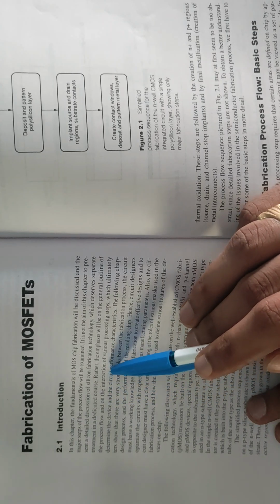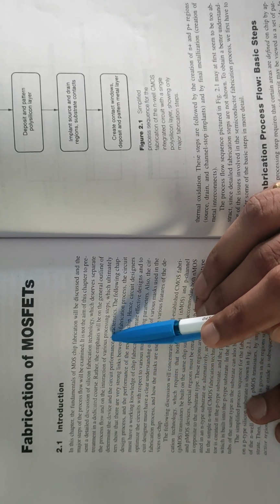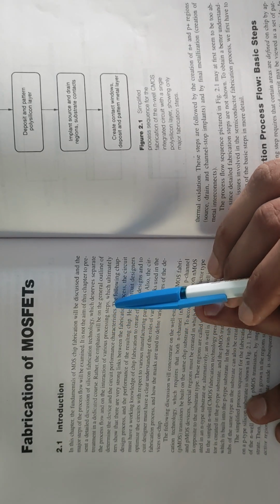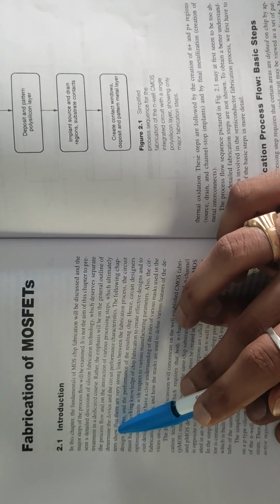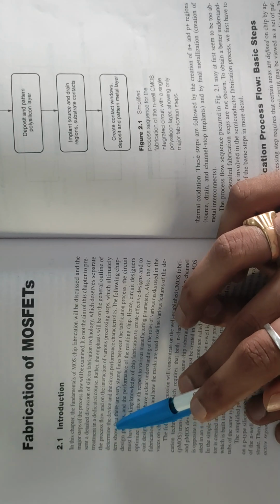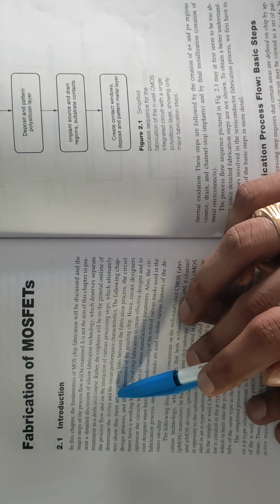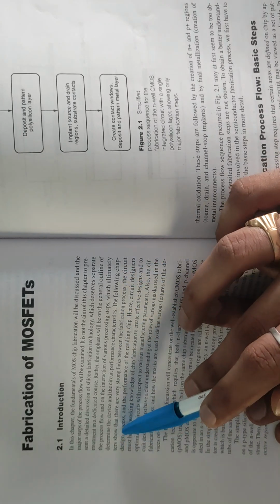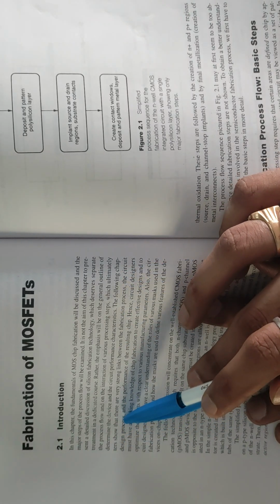on the interaction of processing steps, which ultimately determine the device and the circuit performance characteristics.